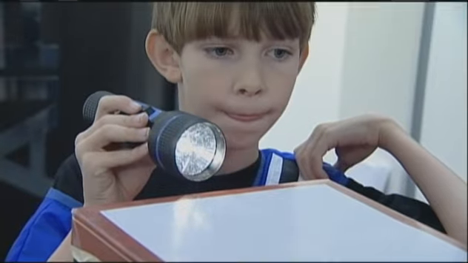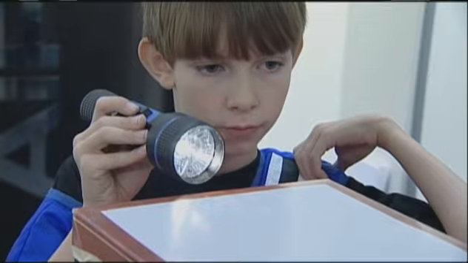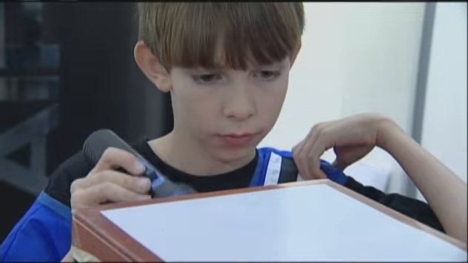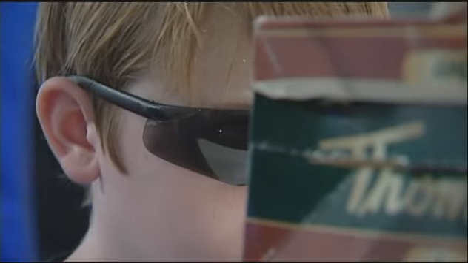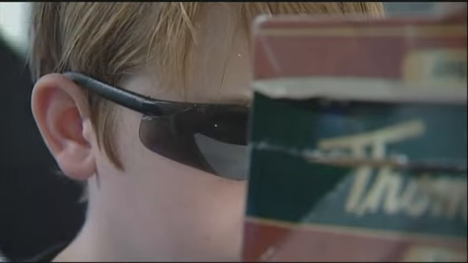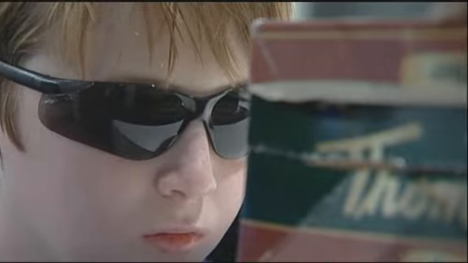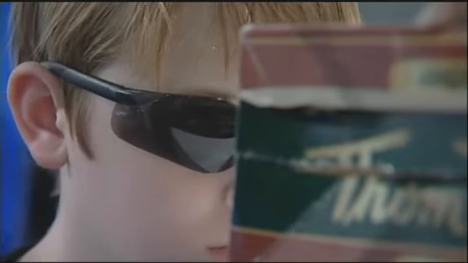We even covered our flashlight in yellow cellophane to demonstrate the sun's corona when we had a total eclipse. Of course, we took safety precautions and used dark sunglasses to look at the flashlight. This was just a simulation. We know you should never look directly at the sun, even during an eclipse.